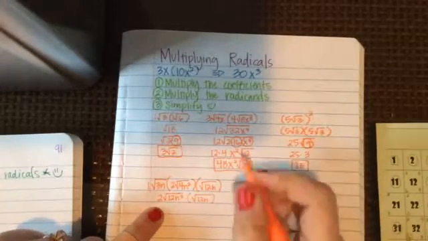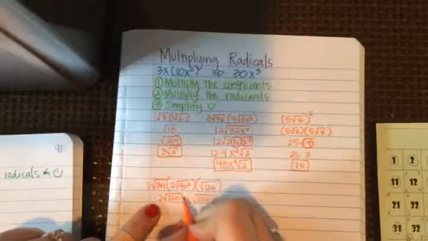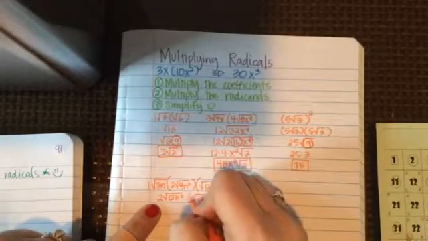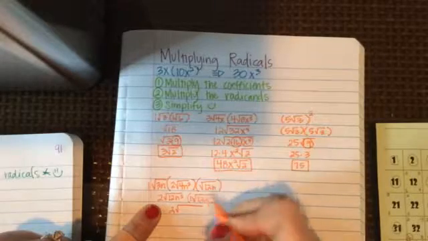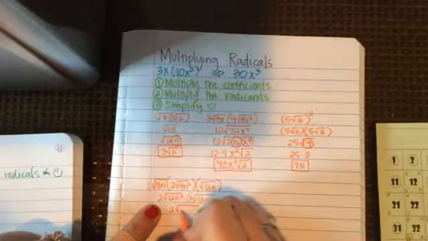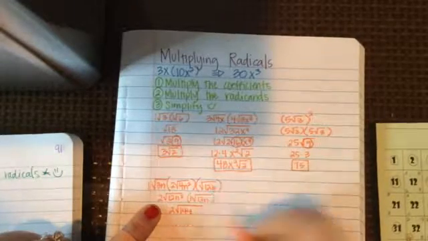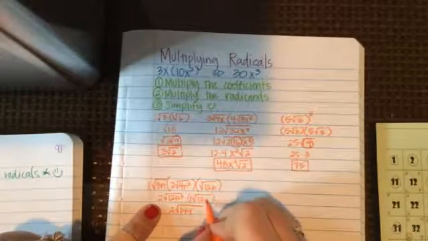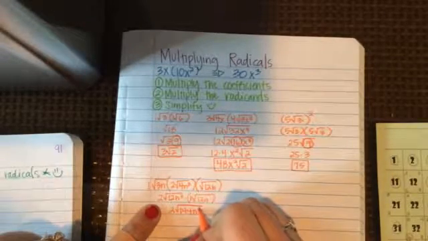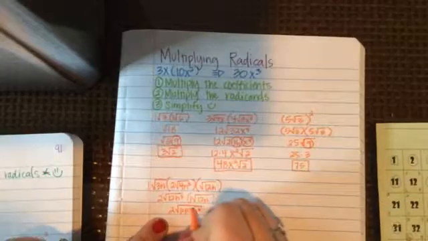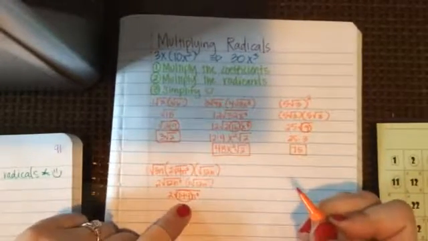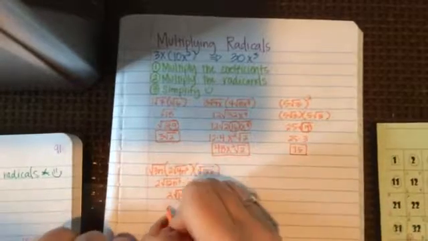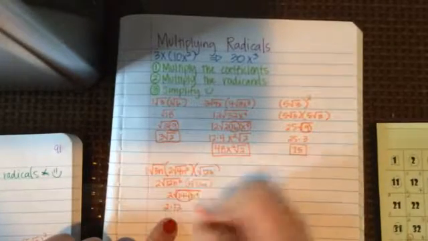All right, let's keep going. So multiply the coefficients. 2 times 1 is 2. Radical 12 times 12 is 144. n to the 3rd times n is n to the 4th. Oh wait, I can do radical 144. The square root of 144 is 12, so 2 times 12.